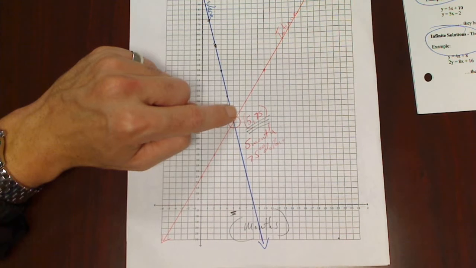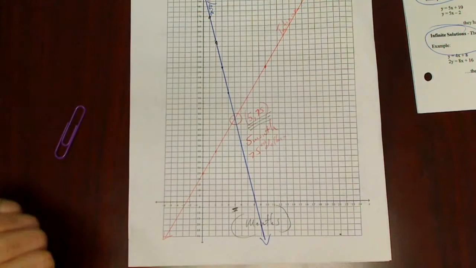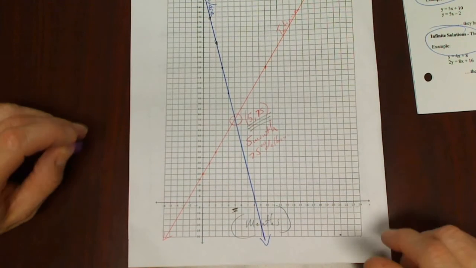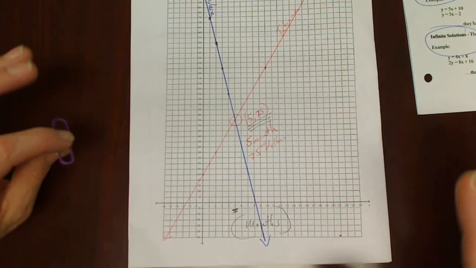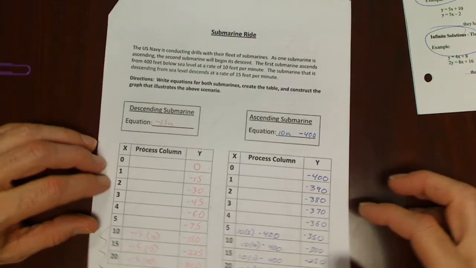When they cross, that's the point where they have the exact same amount of money, which is, again, $75, and that happened on the 5th month. So that's the idea behind systems of equations. And I should have said solution earlier, but it's all about the solution. The solution is where they cross. And in every scenario, it's going to be different. So I'll give you one more example, and then I will shut up here.